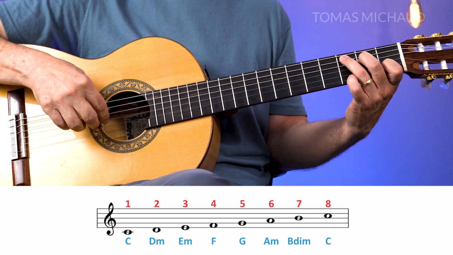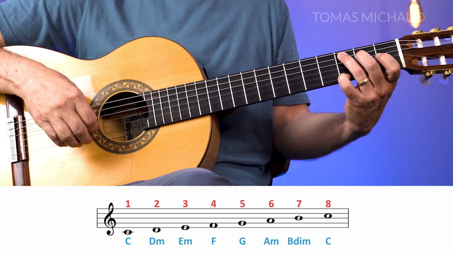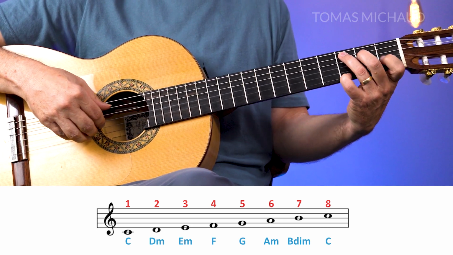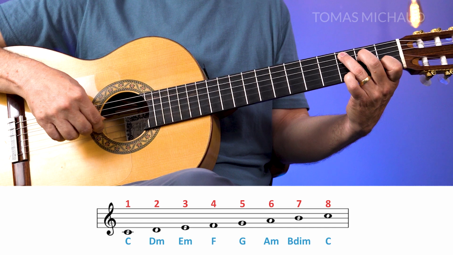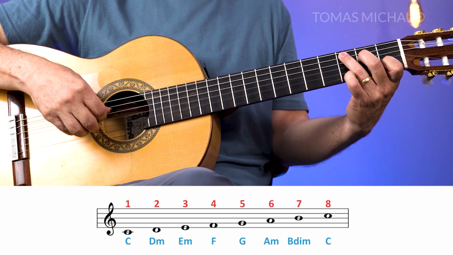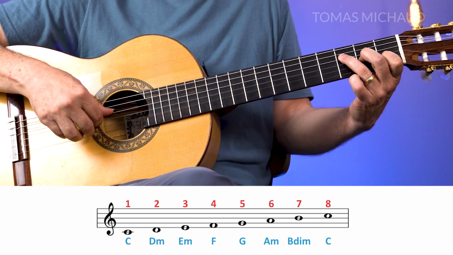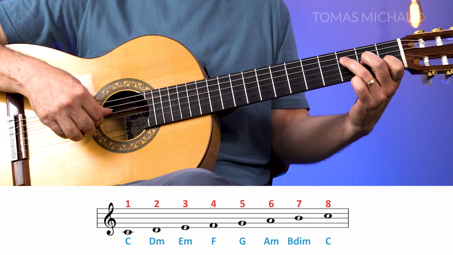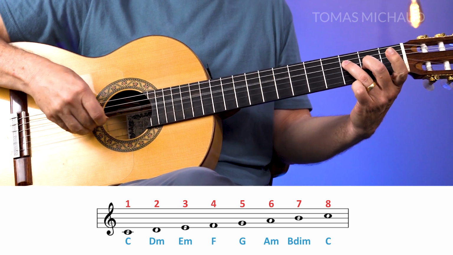Here we go. Next phrase. We need the C there. And we're changing here. We got that B resolving down to the A. Whoops, we gotta get the B. There it is.